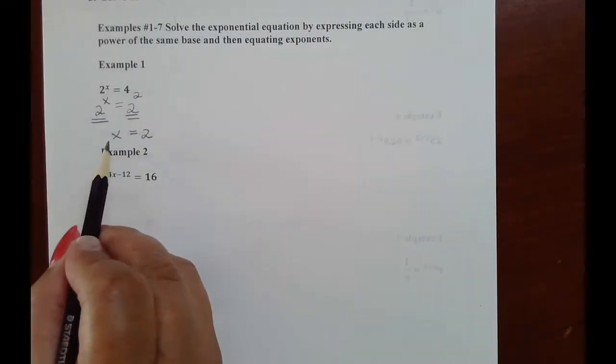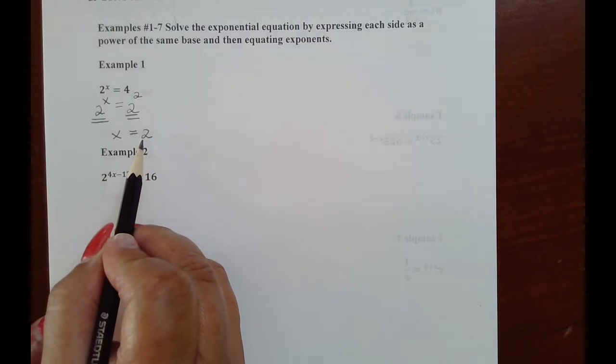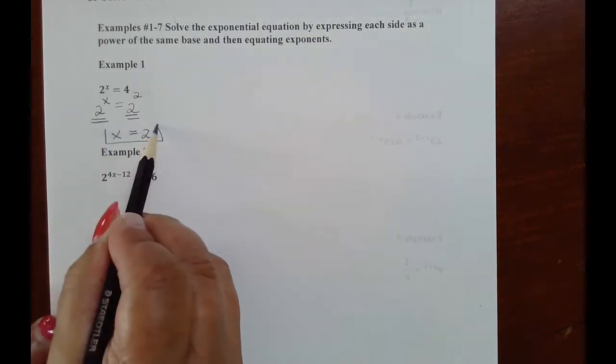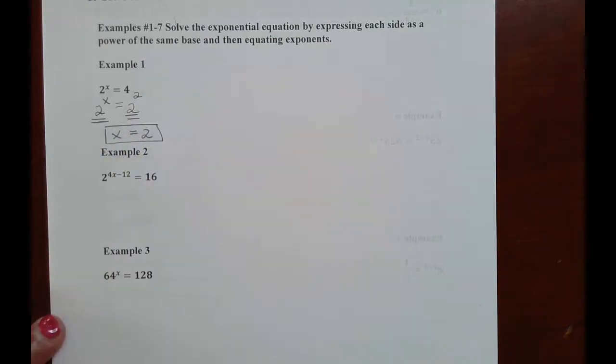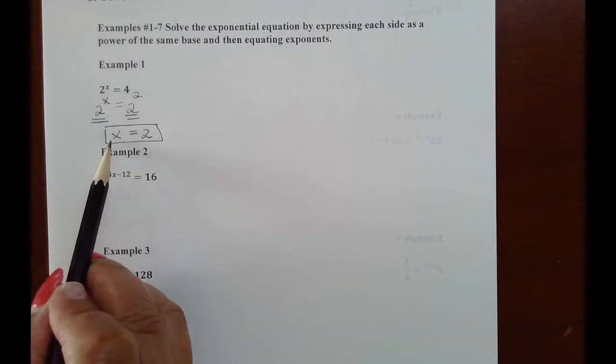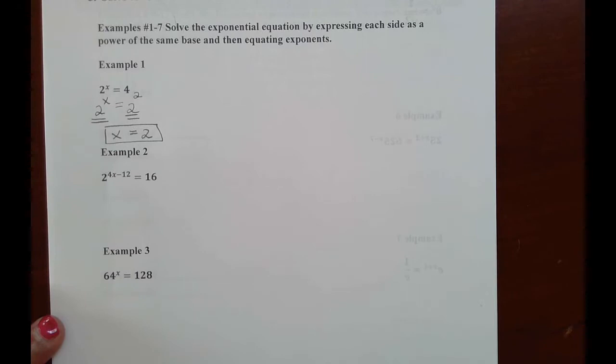Once you set those exponents equal, you may have other steps to do to get to the solution. In most cases you will, and sometimes you'll be done as soon as you set the 2 exponents equal. So that is your solution. As soon as you have an equation where x is isolated, you're done with the problem.